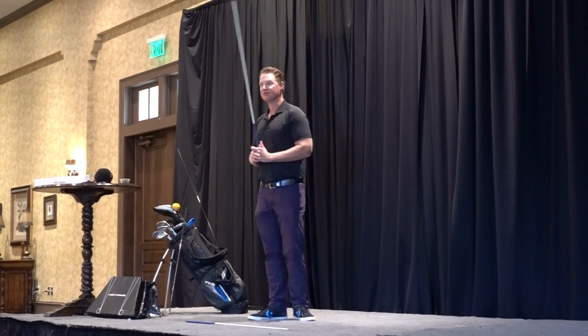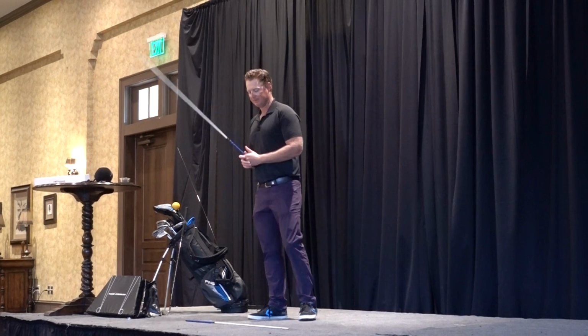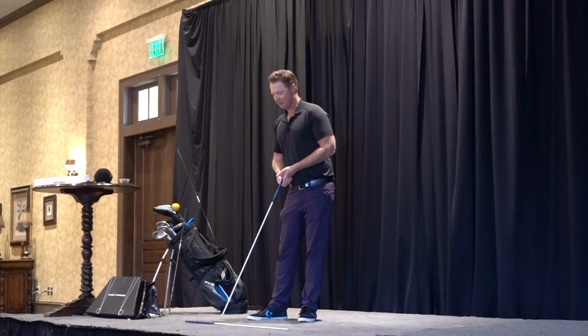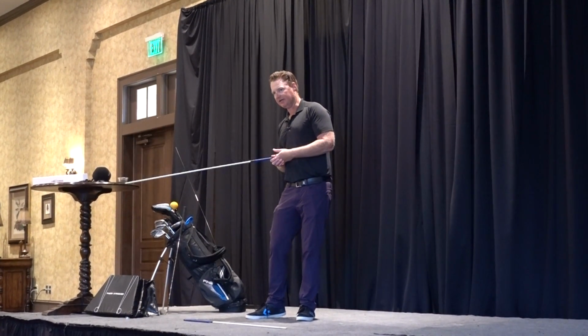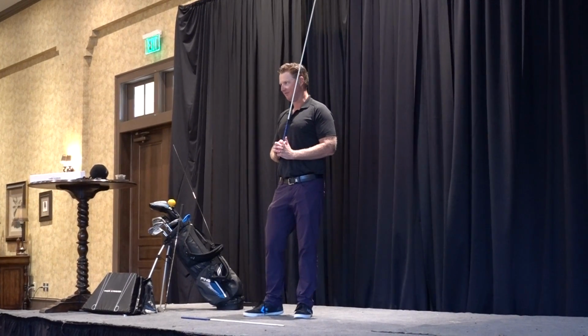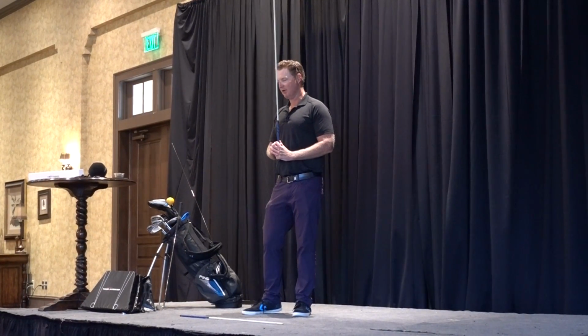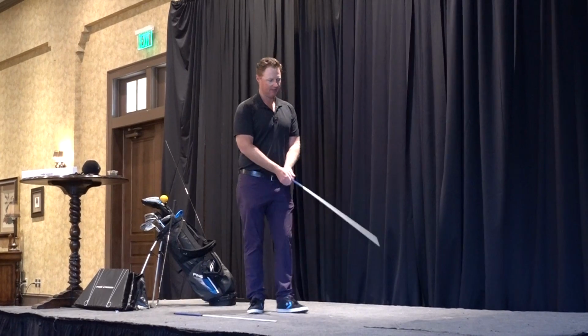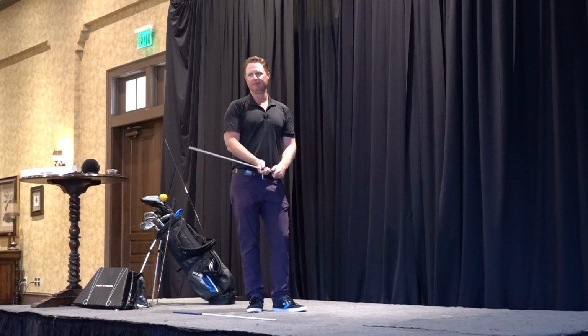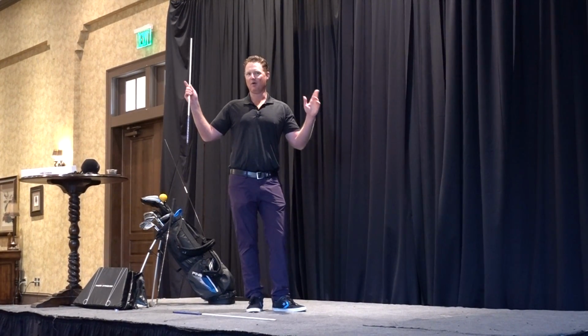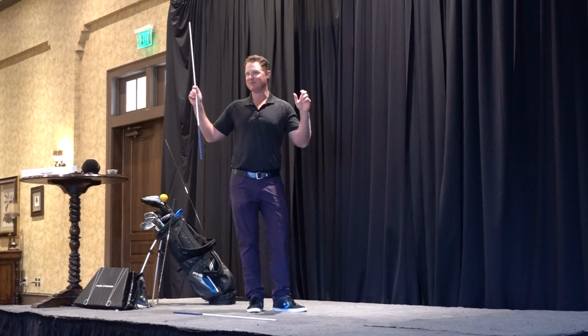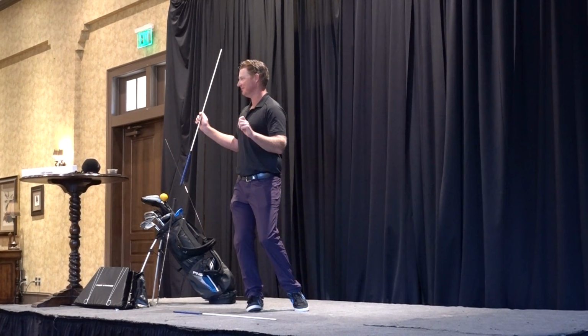But the head does translate a little bit to the right. So from P2 to P3, there are some significant conditions that have to occur. Most high handicap players have that completely off point. Now, I call a plane line a point of reference, but something that doesn't exist.